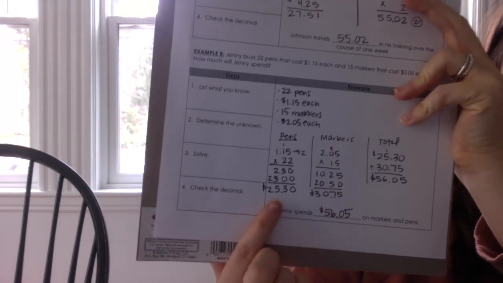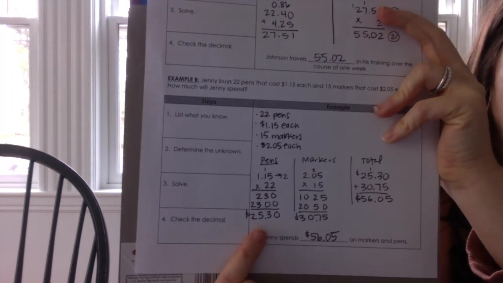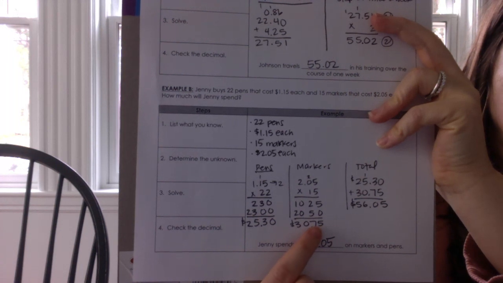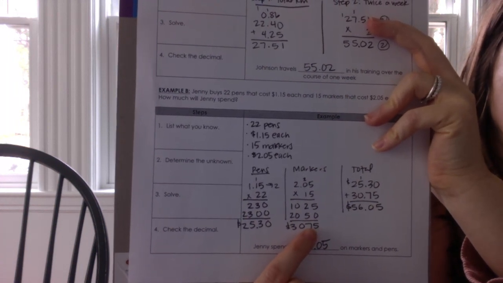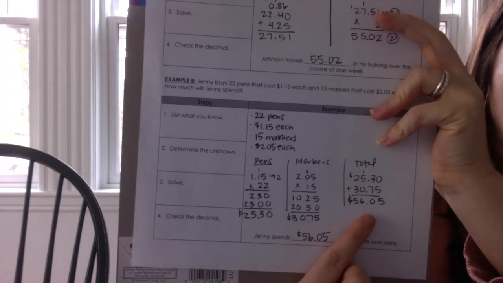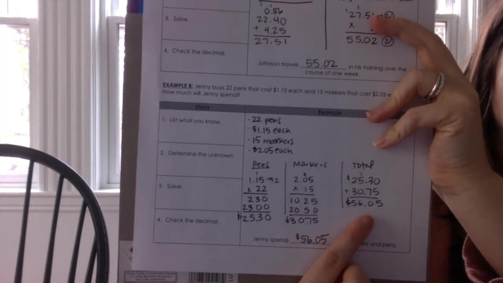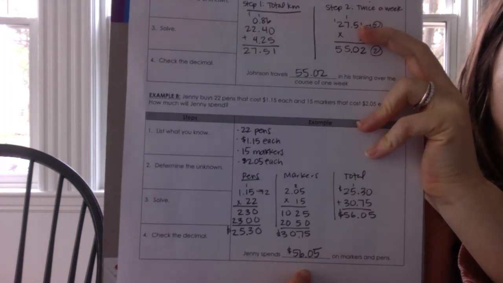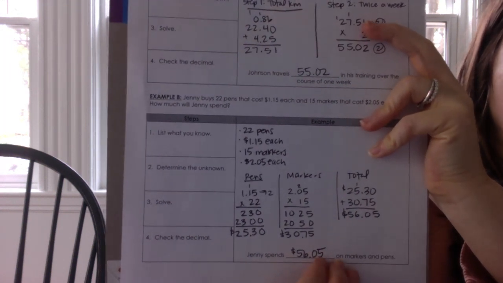The first section is for just pens. So $1.15 times 22 is $25.30. Then I did the markers, which is $2.05 times 15, which gives me 30 and 75 hundredths. And then the last step is to add up the pens and the markers. So 2530 plus 3075 is a final answer of 56.05.